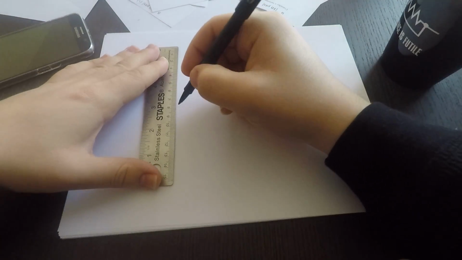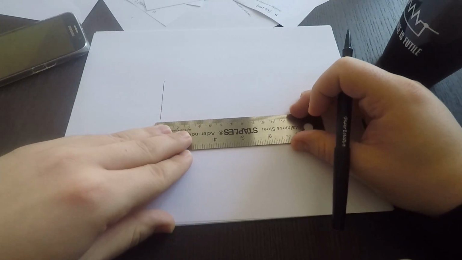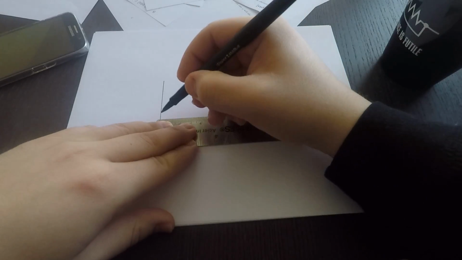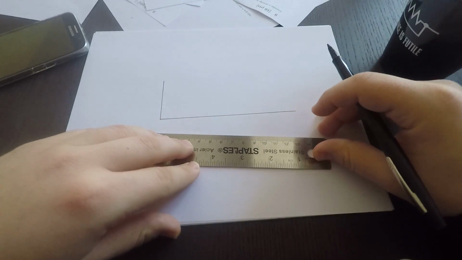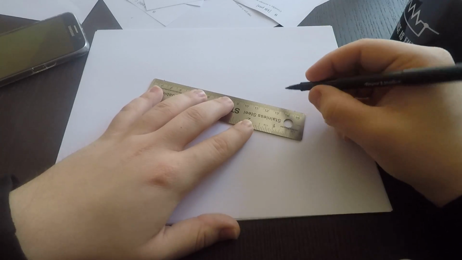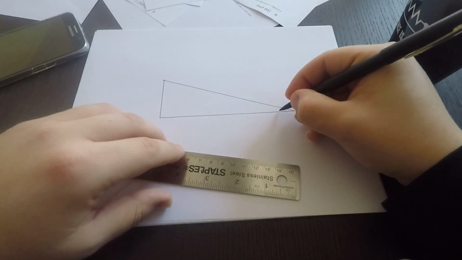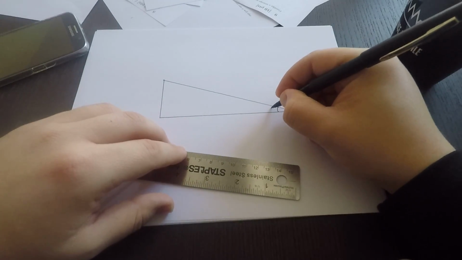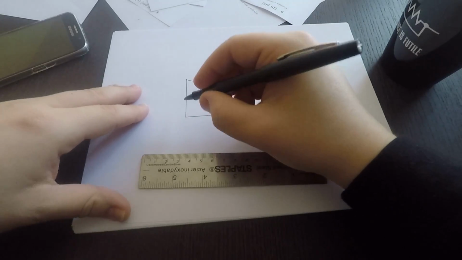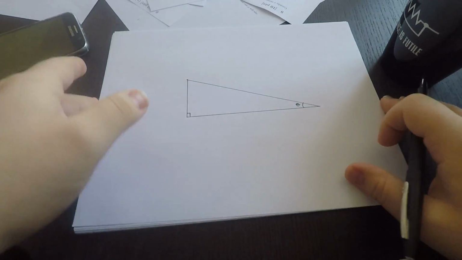It's a much nicer, smaller triangle. Call this angle theta. This is a 90 degree.